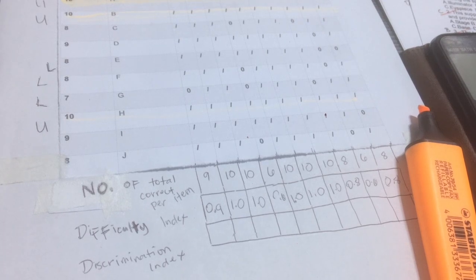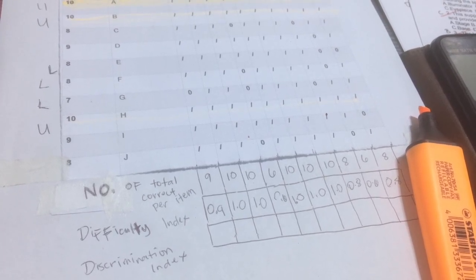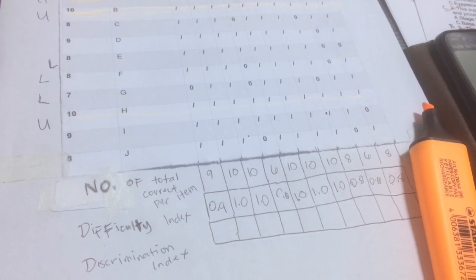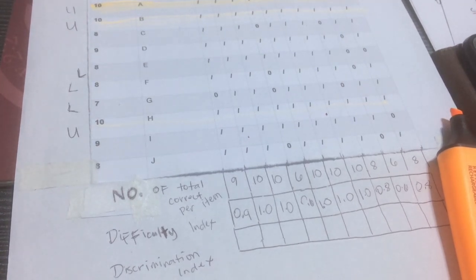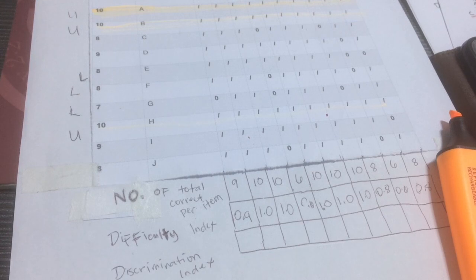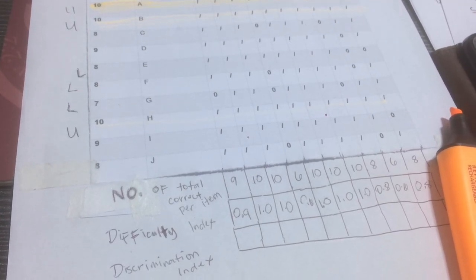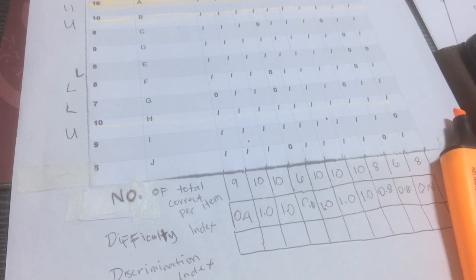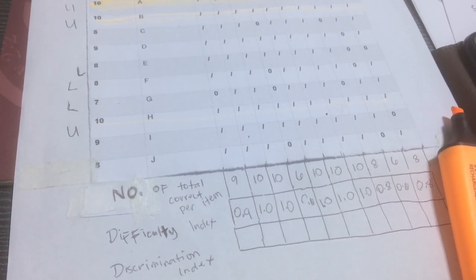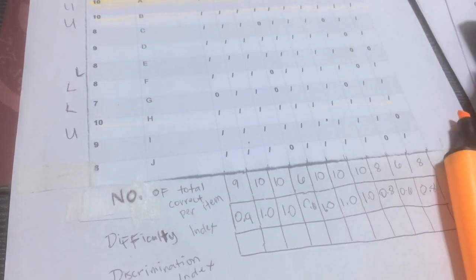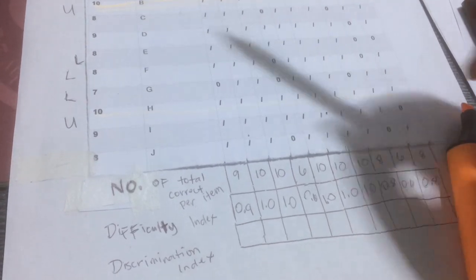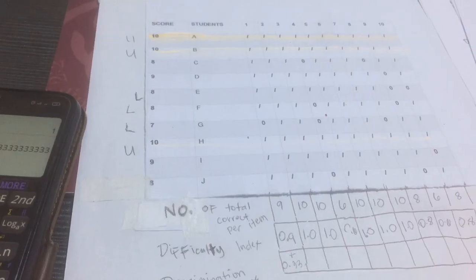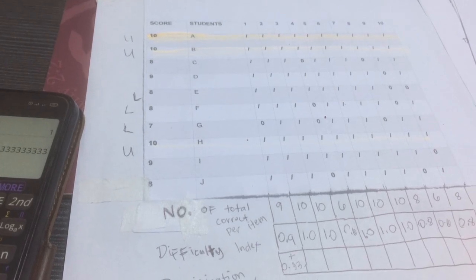So, we also have the verbal description of interpretation of the discrimination index. So, let's start. In our discrimination index, we need to subtract the lower group score from the upper group score and divide it by the total of 25% of the class. So we take the upper group and lower group scores divided by 3, which is the 25%. So, for instance, item number 1.